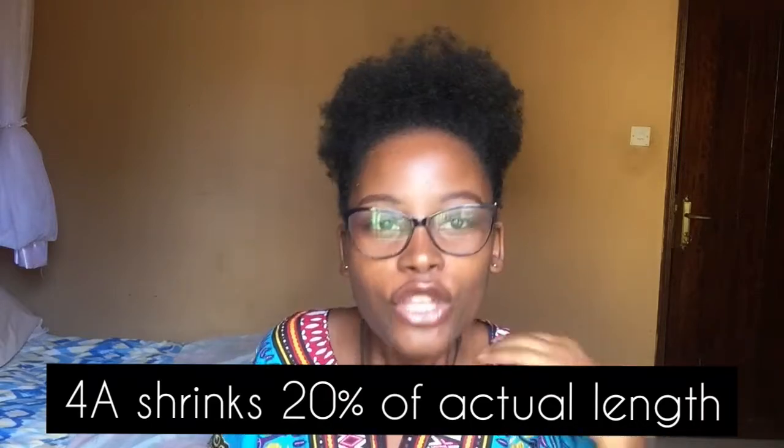So you're going to have something like 15-inch, contrary to the 20-inch which you have when your hair is dry, okay? And the beauty about 4A is that your hair only shrinks 20%, okay? So when you have 20-inch hair and you wash or wet it, you're going to have about 17.5 inches. So that's the difference among all those kinds of hair.